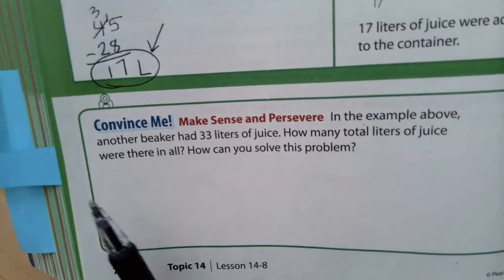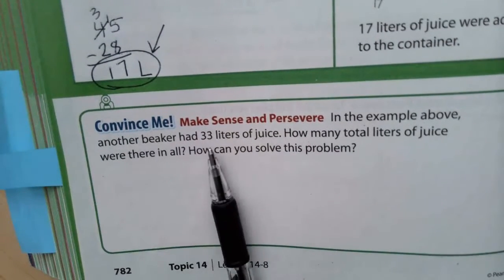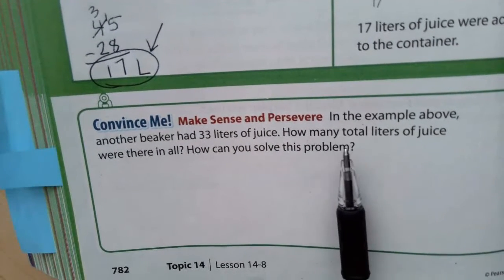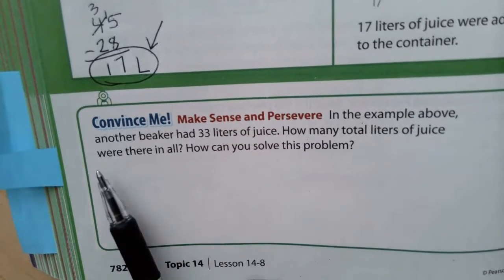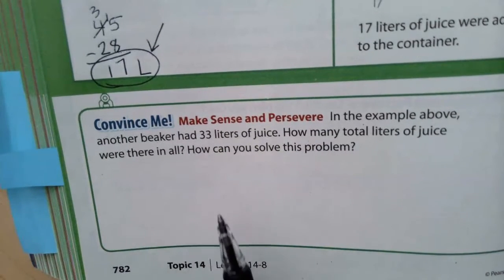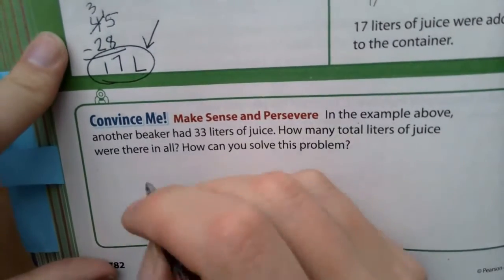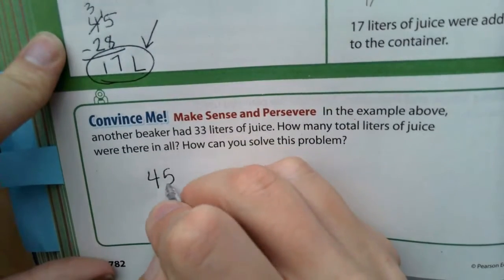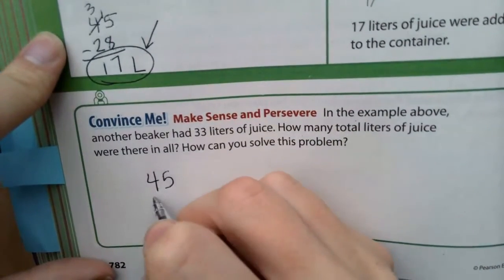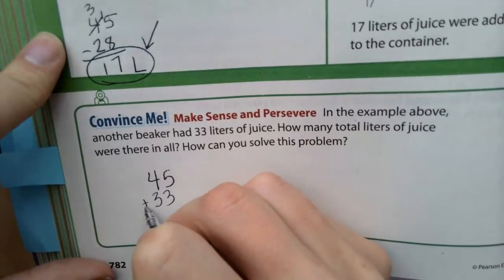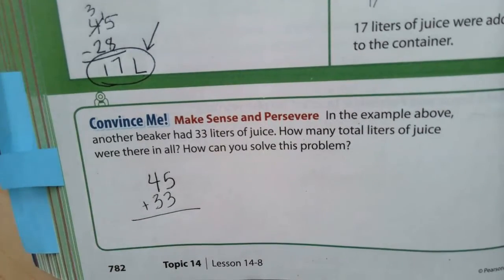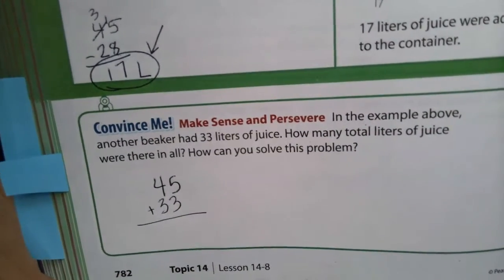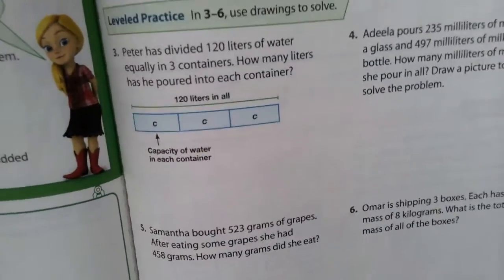In the example above, another beaker had 33 liters of juice. How many total liters of juice were there in all? How can you solve this problem? So the first one had 45, and the second one had 33. So how many were in all? Looking at the next page.